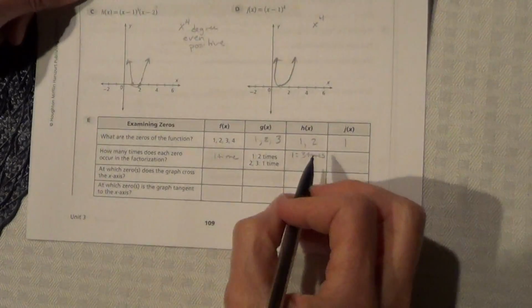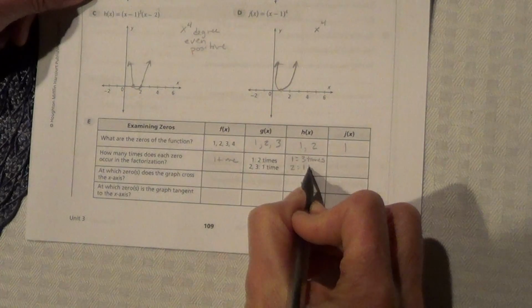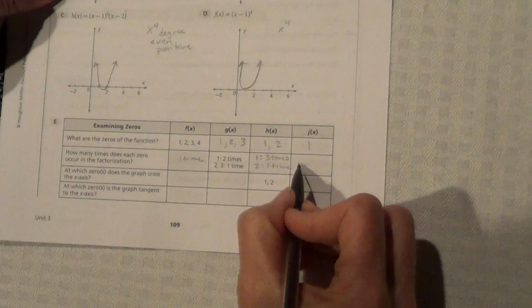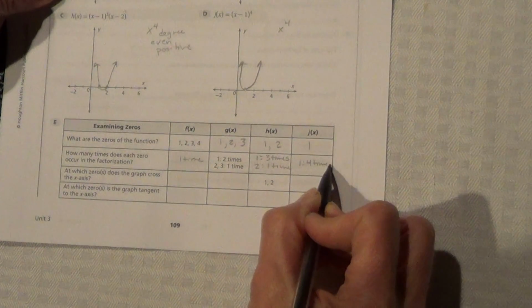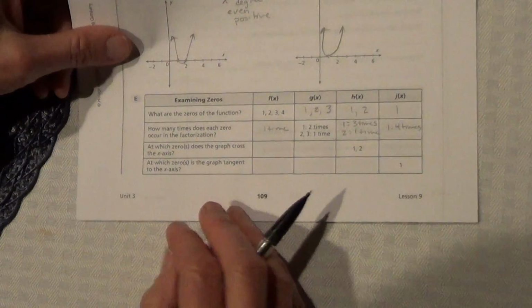And 2 is 1 time. And then this one, the 1, is 4 times. That's how many times they occur if we expanded it out.